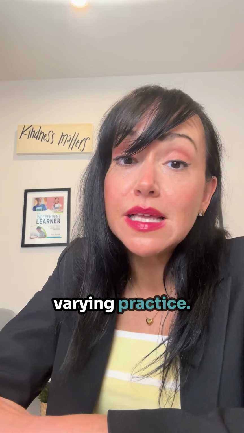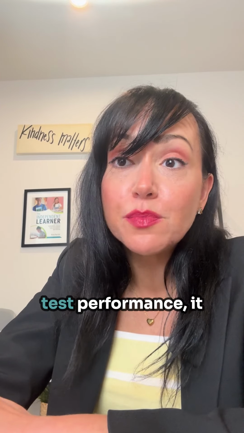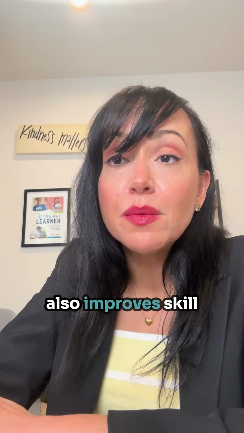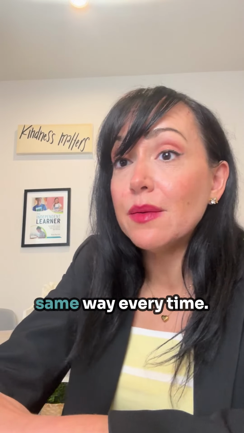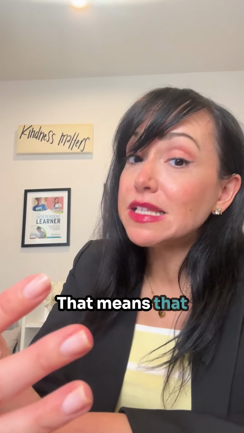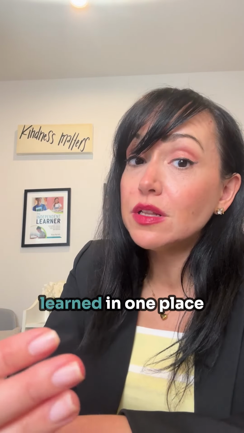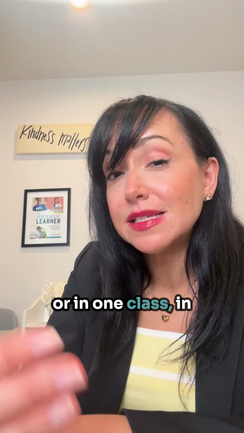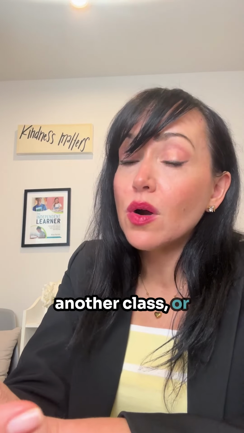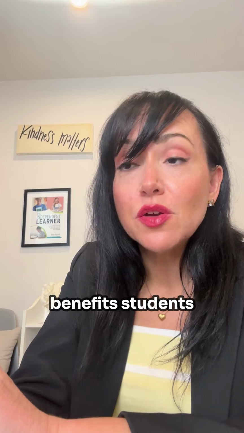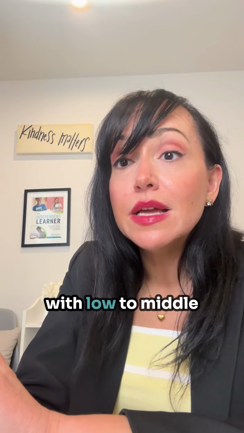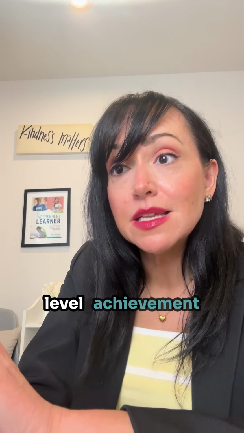Varying practice not only improves test performance, it also improves skill transfer more than practicing in the same way every time. That means that students can use a skill they've learned in one place or in one class in another class, or they can apply it to another area. Varied practice also benefits students with low to middle level achievement the most.